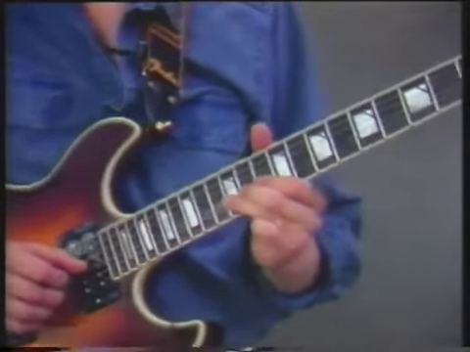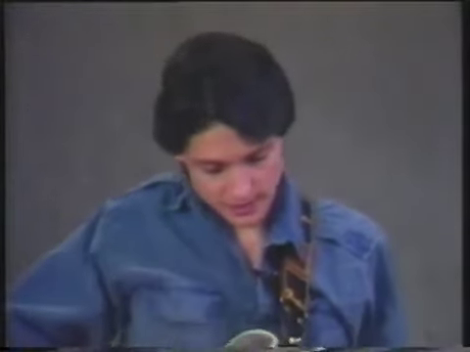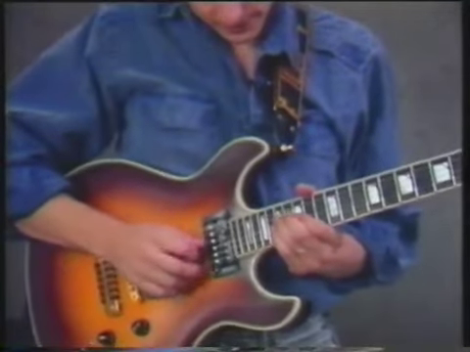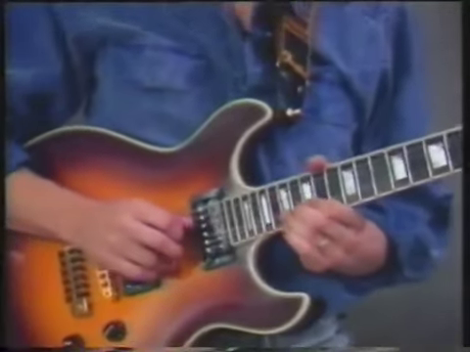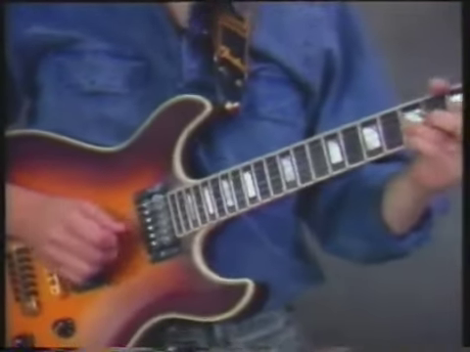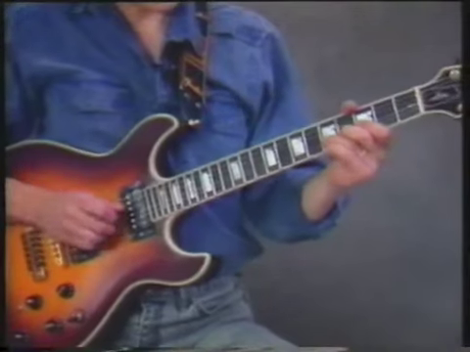Now all of those examples came straight out of the G minor pentatonic scale, and again, they are the most common ones used. But we also have bends that we can use from the other two scales that we talked about. The first being the G minor pentatonic with the addition of the flatted fifth. So there's that bend, which is a half step.